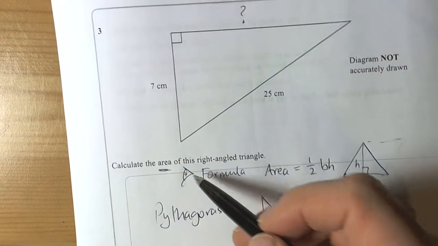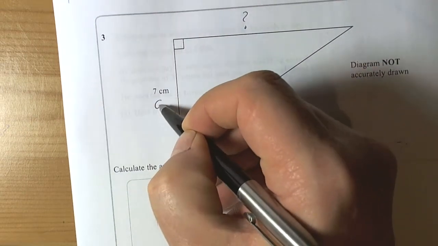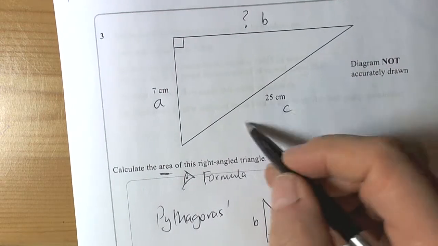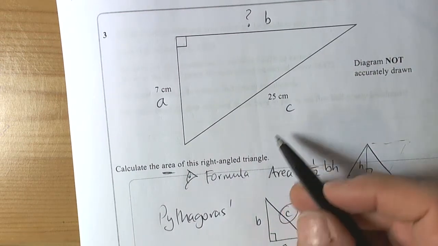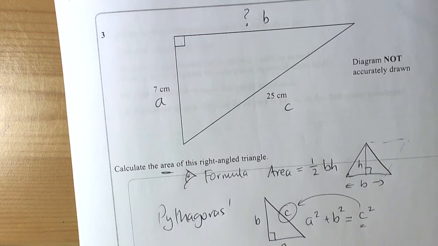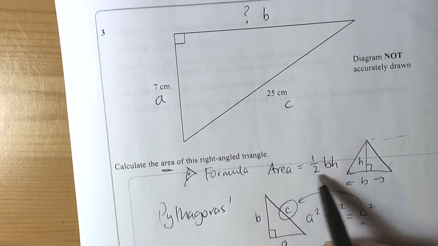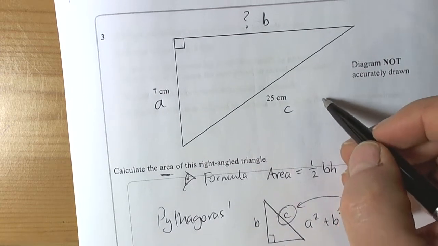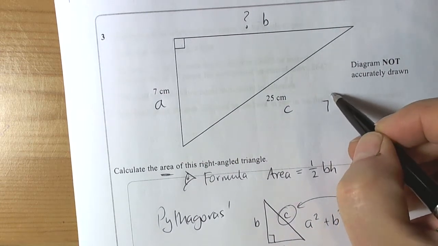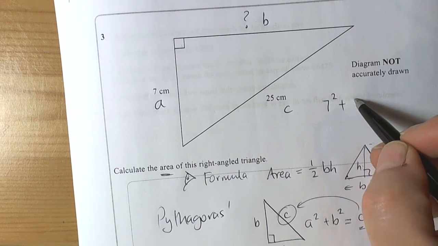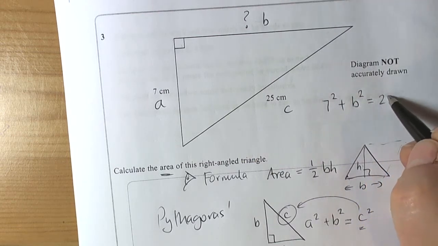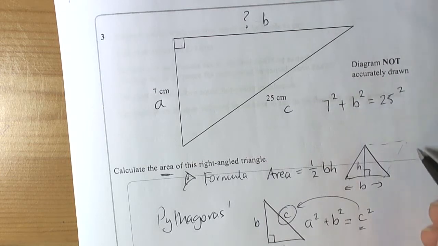So when we come back to the picture, we can see that if we label this a, b, because these are the two short sides, and c as the longest side, then we can work out what the height of the triangle is going to be to then find the area, which is actually what the question wanted. So the formula says that we take the short sides and square them. So we've got 7 squared plus b squared. We don't know what the length of b is yet, and the theorem tells us that it's going to equal 25 squared.